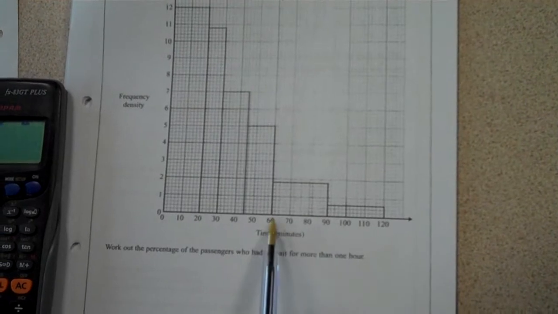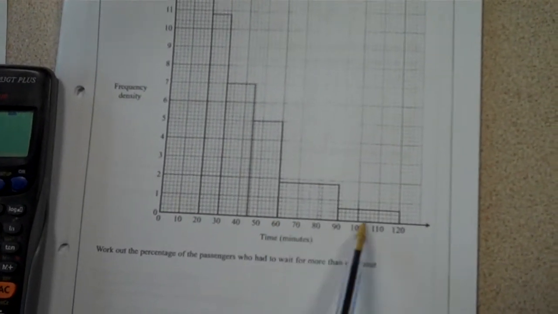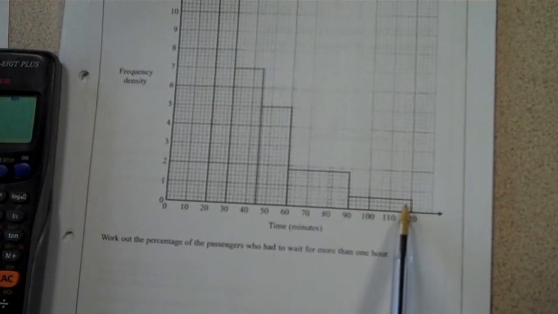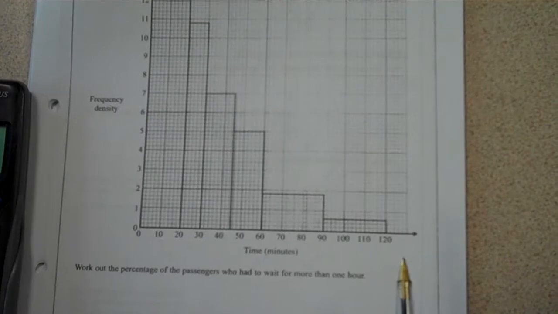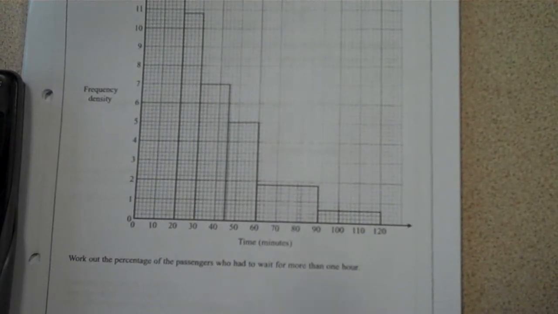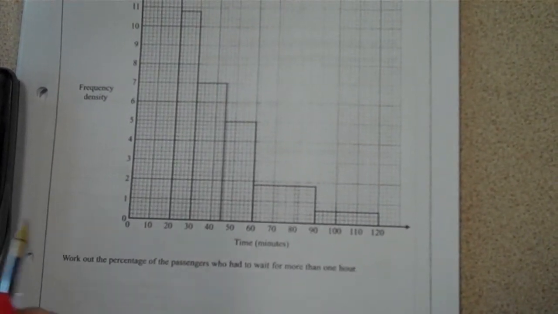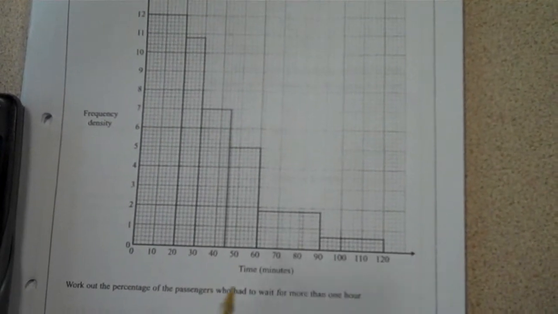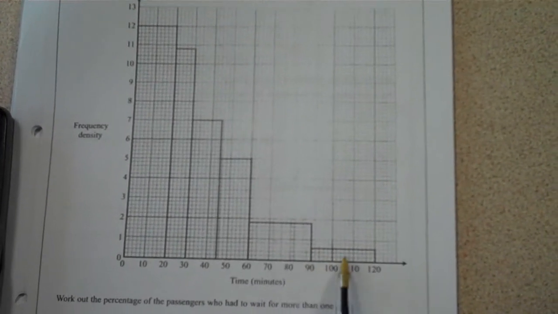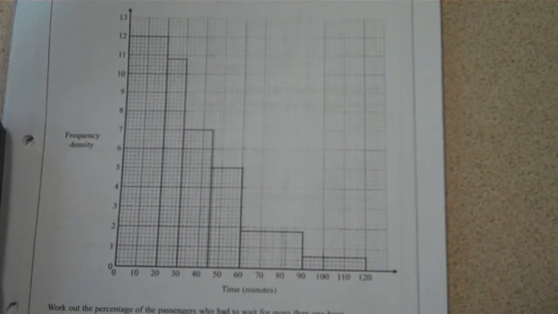So if you look along the bottom, 60 minutes is from here onwards, so therefore all of these are for more than an hour. So it's 2 of my blocks. But to be able to work out a percentage, I need to know what I've got in all of my blocks so that I can then divide them and times by 100%. So I need to work out the area of every single block, add them all up to get the total area of all of my blocks, and then also I'm going to need to know these two separately so that I can see what I had that's over the hour.